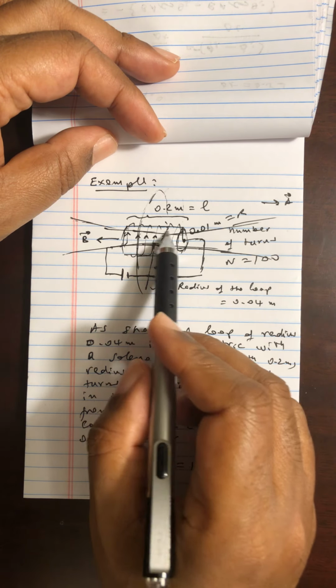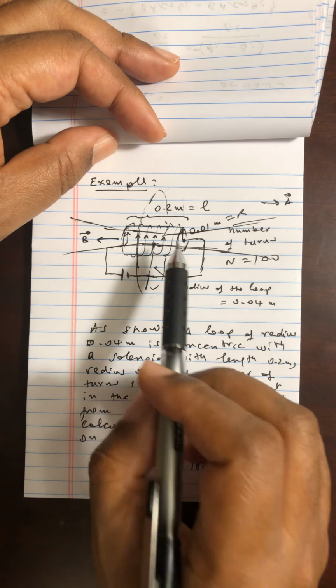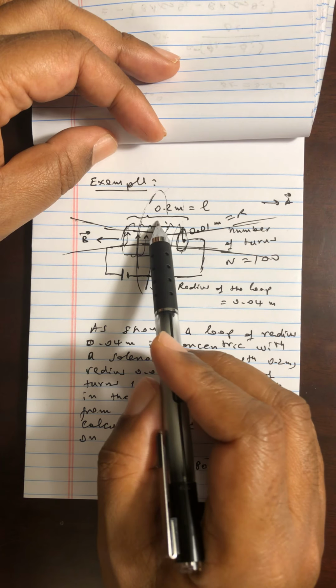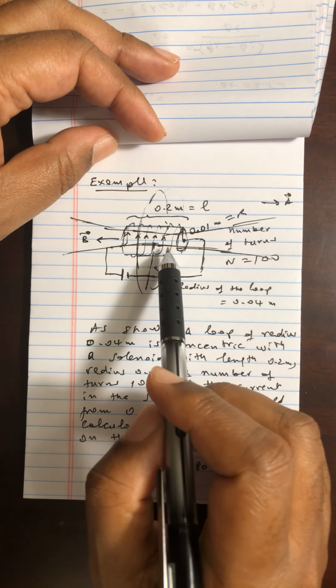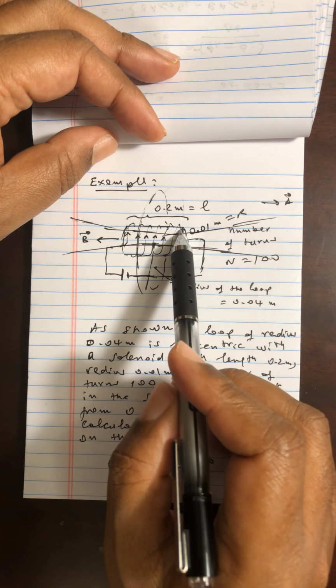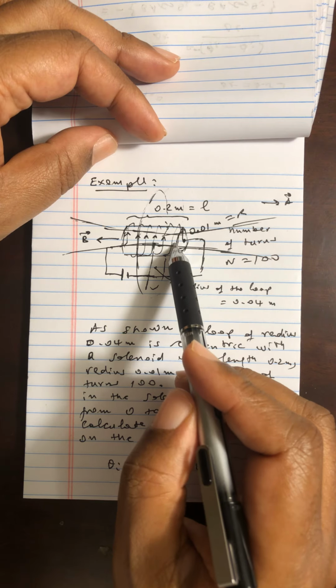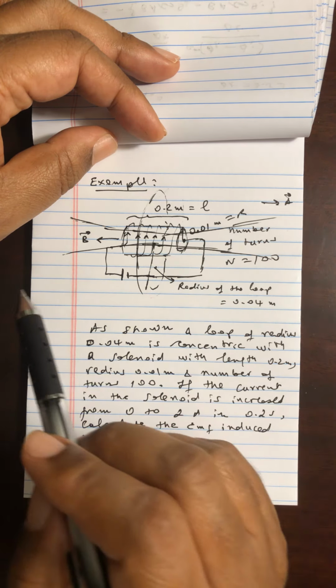We don't use this outer area because the field there is approximately 0. So the flux is the magnetic field times the cross-sectional area of the solenoid.